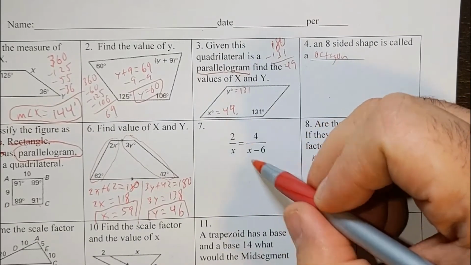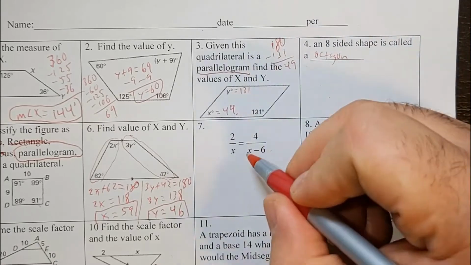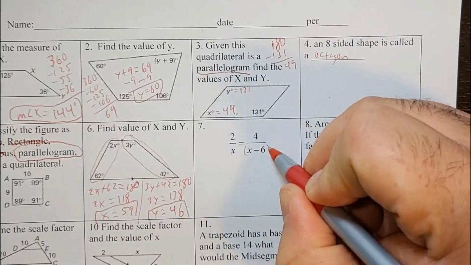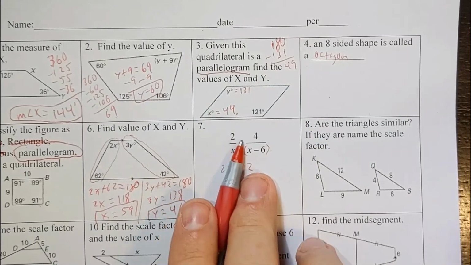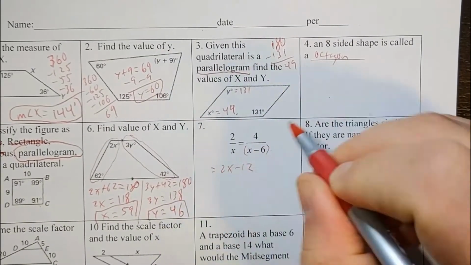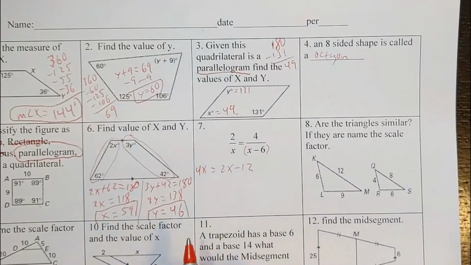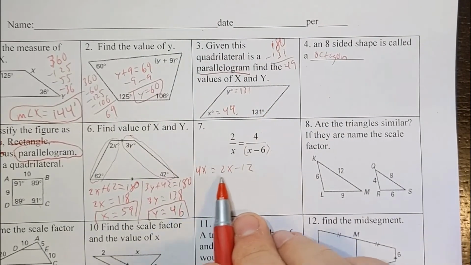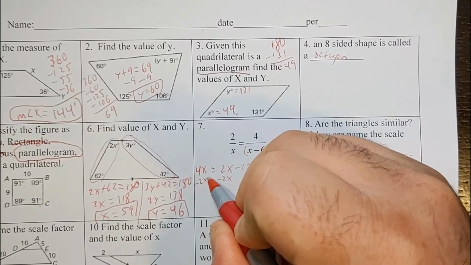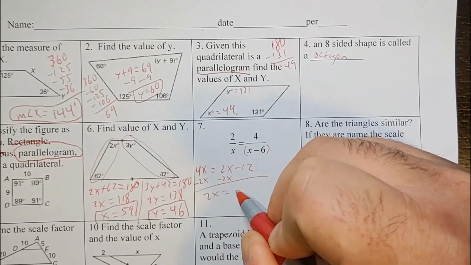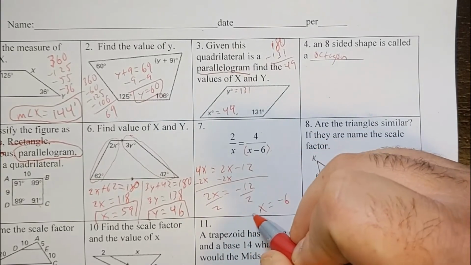Number 7, you're going to cross multiply because this is a proportion that has two fractions equal to each other. So 2 times the x minus 6 is going to be 2x minus 12. Remember, you're going to distribute the 2 into both of them. And then on the other side of things, the x and the 4 multiply together, so that's 4x. Now you're going to solve this for x, so subtract 2x to move it to the left. You have 2x equals negative 12, and then divide both sides by 2, and you get x is negative 6.